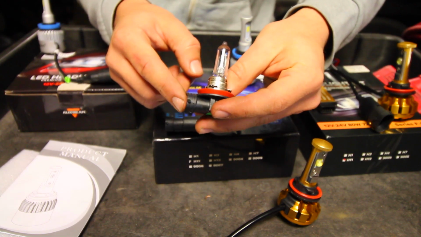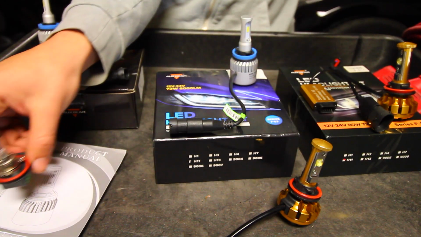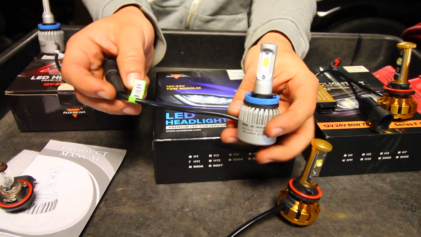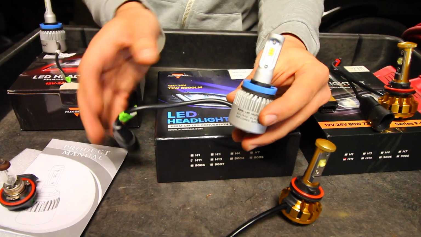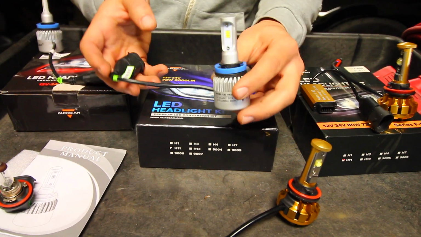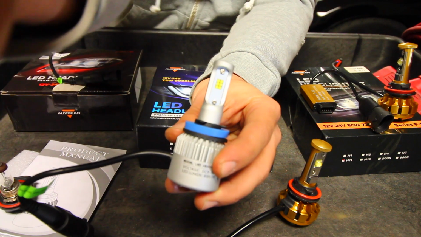I took these out of my vehicle, from both the low beams and the fog lights. I'm going to set them aside and replace them with LEDs. This LED right here is an H11, so that's the size of the bulb. This is a direct plug and play system, and I want to see if I can get a close-up of this.